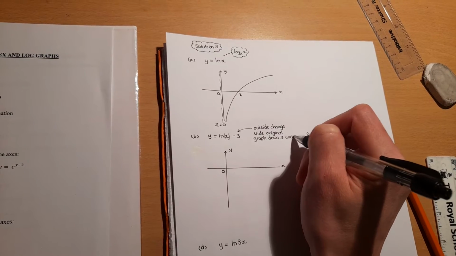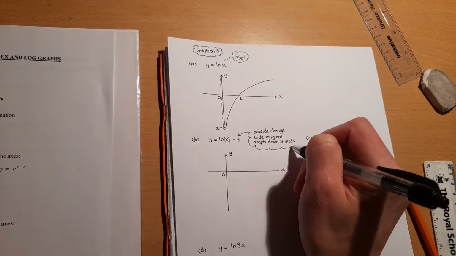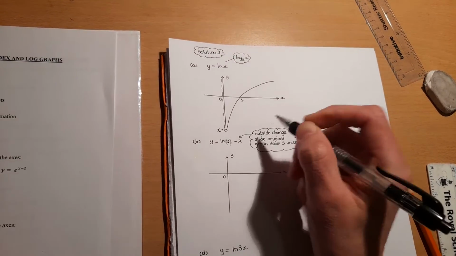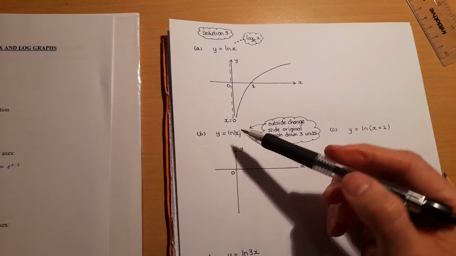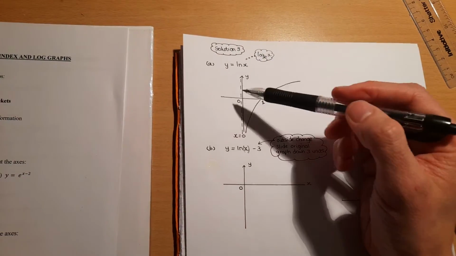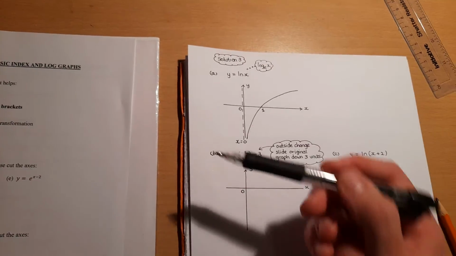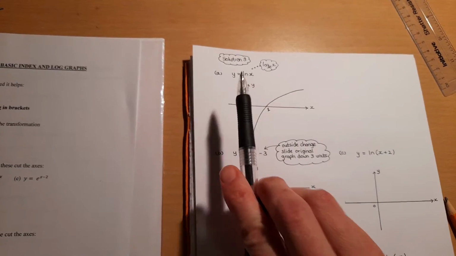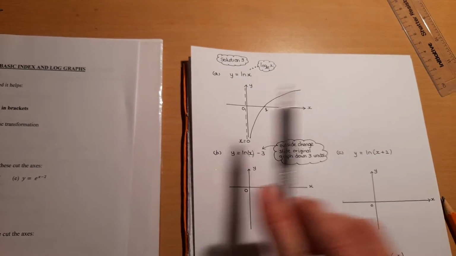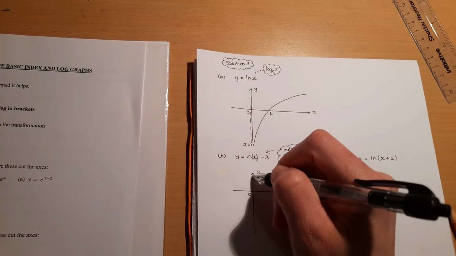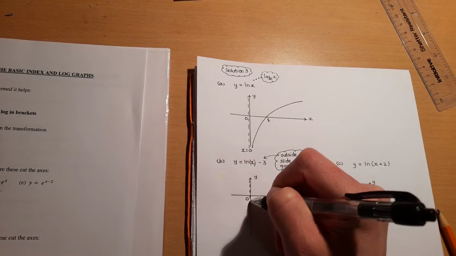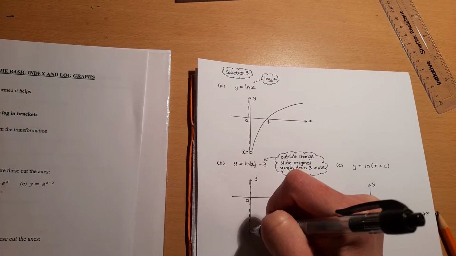Now, the other point is that the vertical asymptote is totally unchanged when you're sliding a graph up or down. The vertical asymptote will only change when you slide the graph horizontally right or left. So the vertical asymptote is still going to be in the same place and therefore have the same equation.